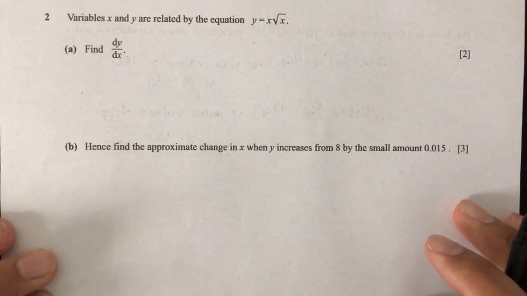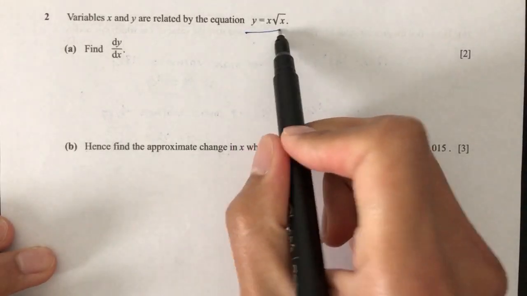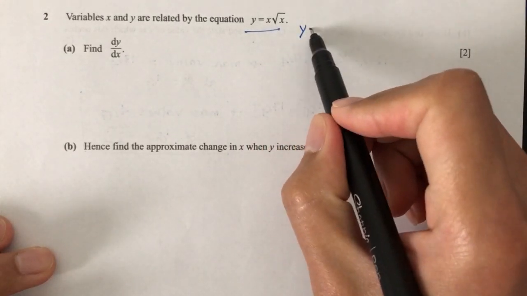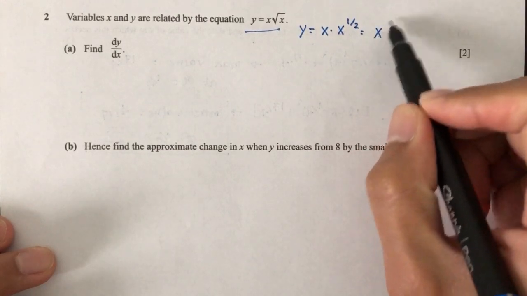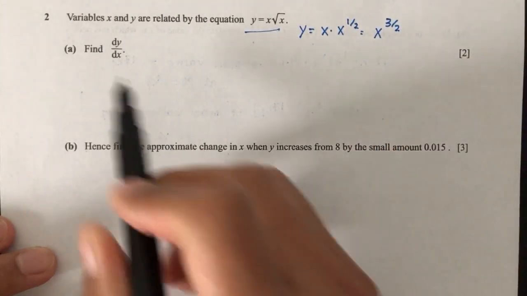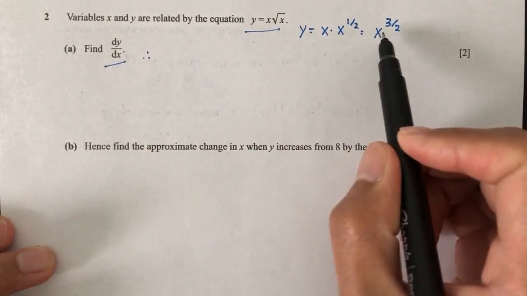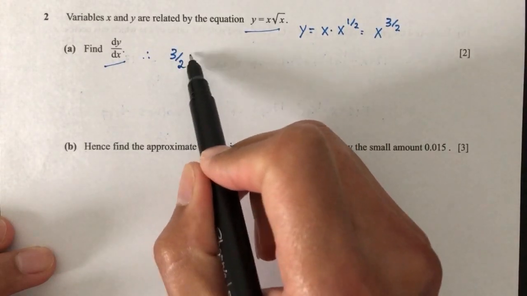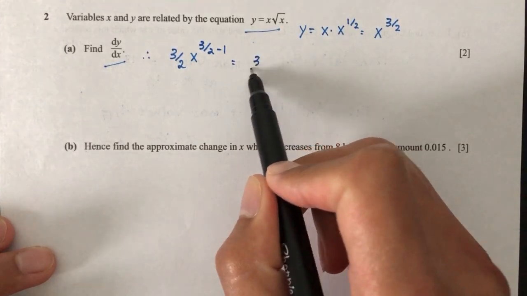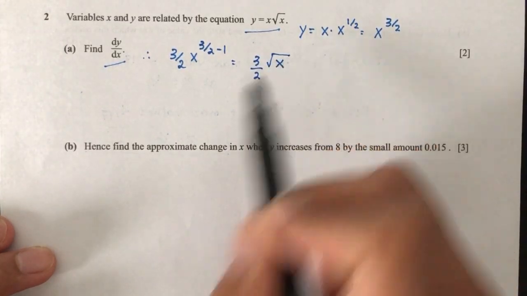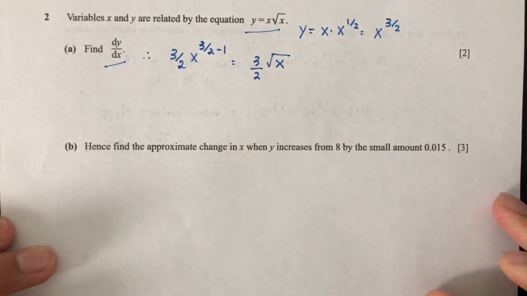Variables x and y are related by this equation. So what is this? This is y equal to x times x to the power half, which is x to the power 3 over 2. So find dy by dx, pretty easy. I'll do 3 over 2, x to the power 3 over 2 minus 1, which will be 3 over 2 square root of x. That will be dy by dx.